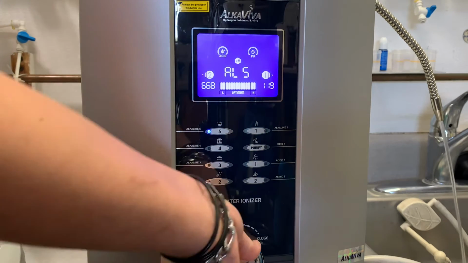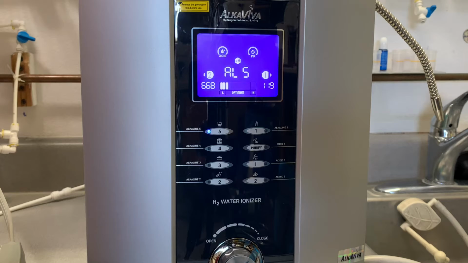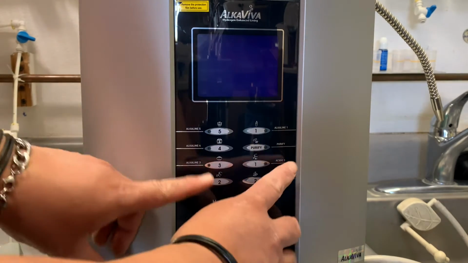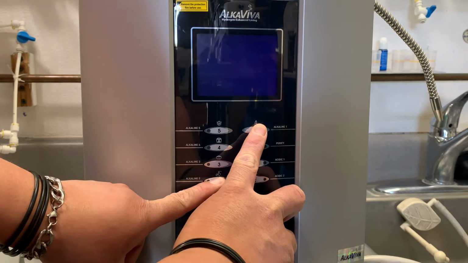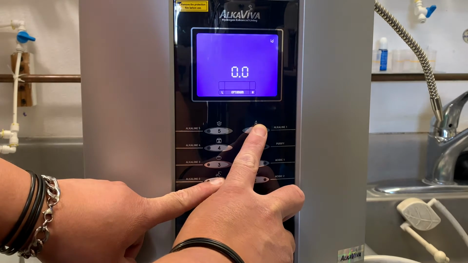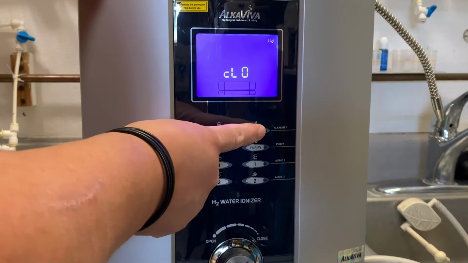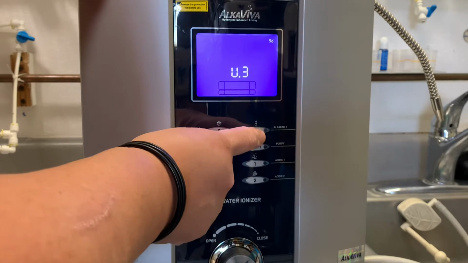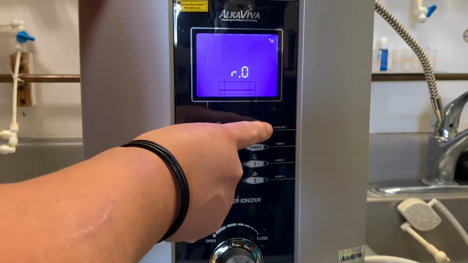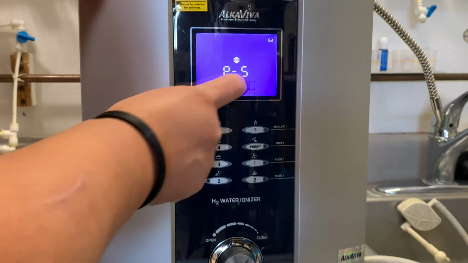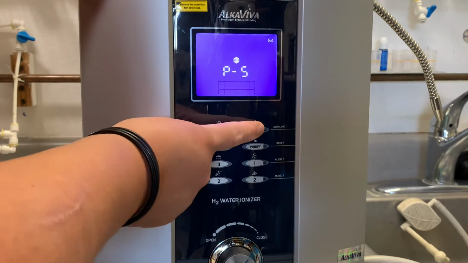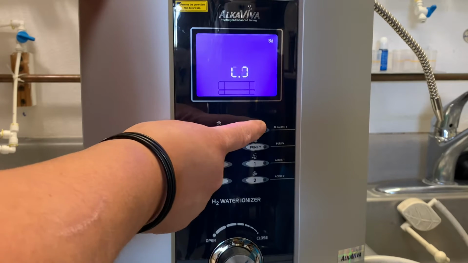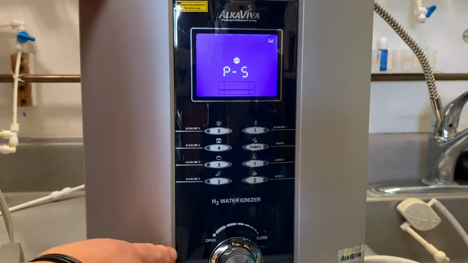The machine has to be off, and to enter into that menu mode you have to press and hold alkaline 1 and 2 at the same time. You're going to cycle with alkaline 1 through the settings, and it'll cycle all the way around. This is where you modify that alkaline setting, but you could go all the way around, as you see, and go back to the same setting even if you passed it.